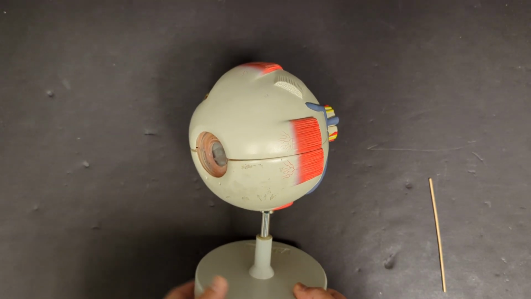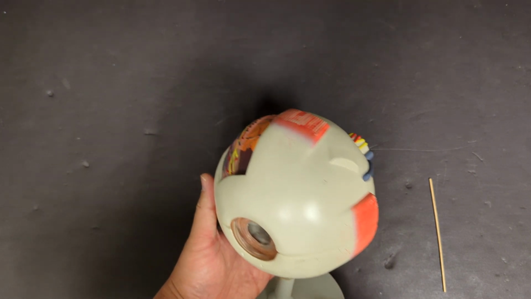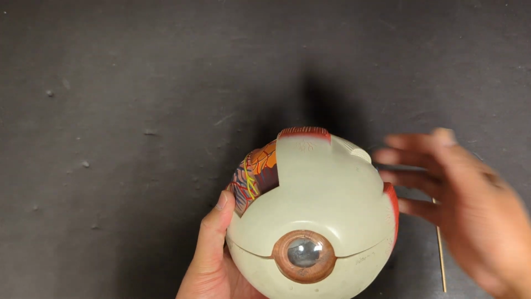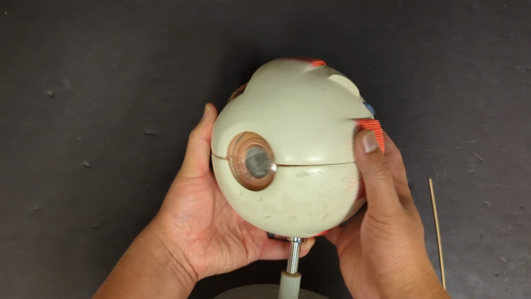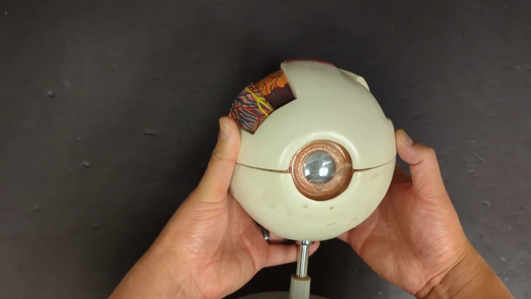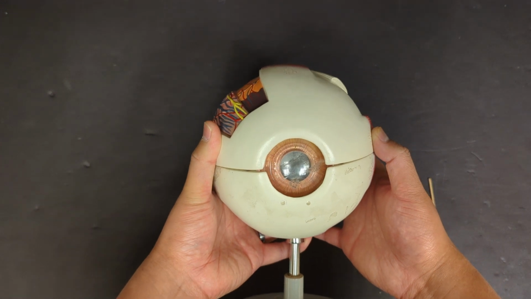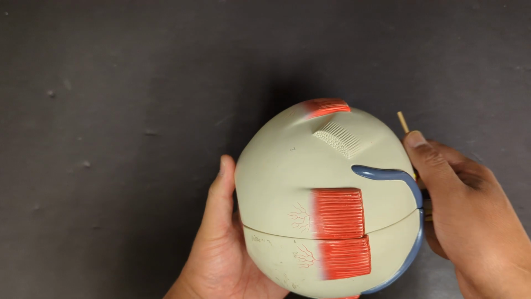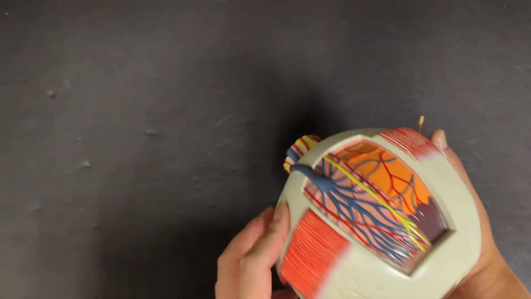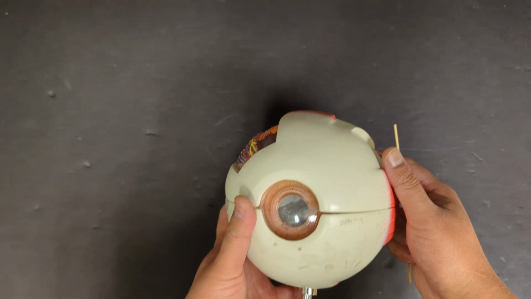Today we're going to have a brief look at the ocular muscles, or the extraocular muscles, which are going to be on the outside of the eye, helping your eye to move in different directions so that you don't have to completely move your head in order for you to look at something else. So if you look closely, there's a lot of different red fibers on the outside of the eye. Generally, those are the muscles.